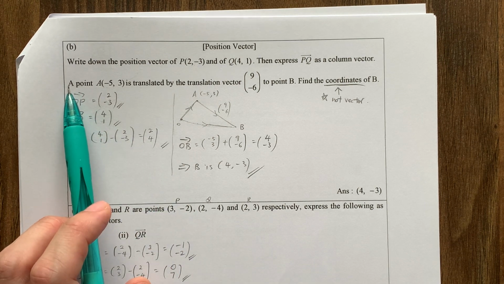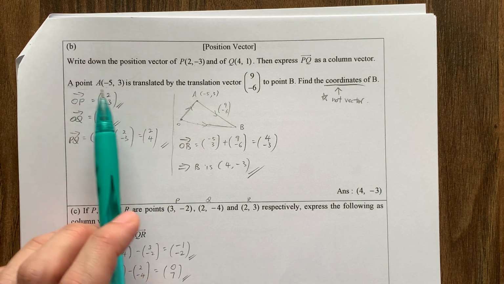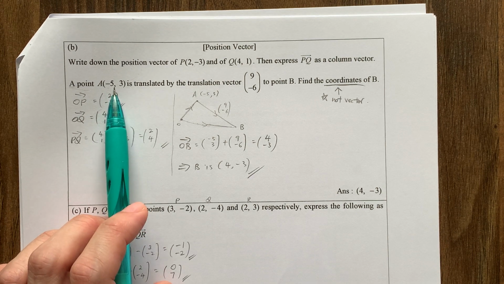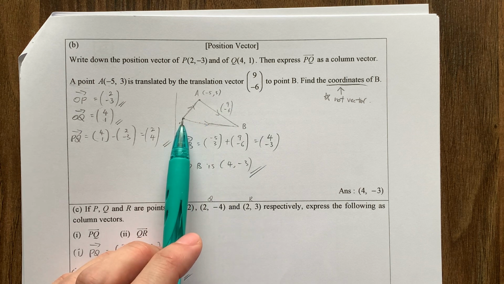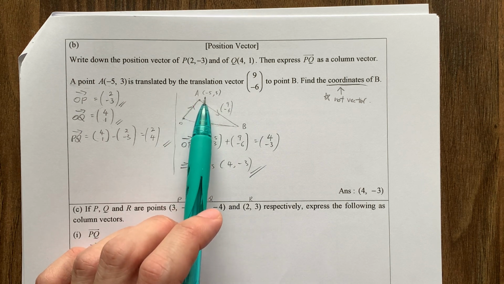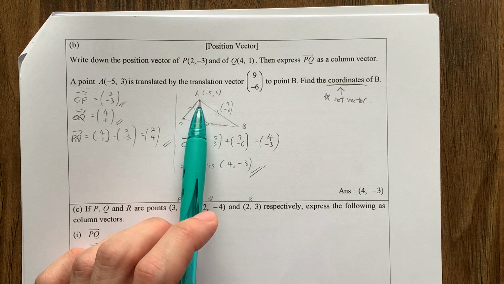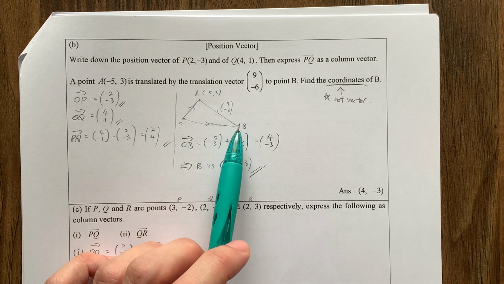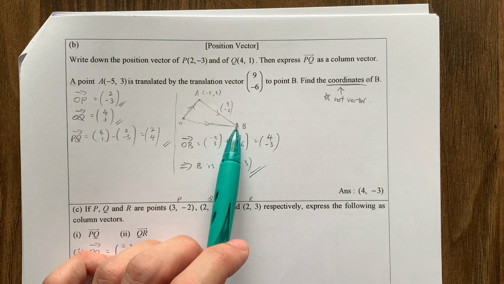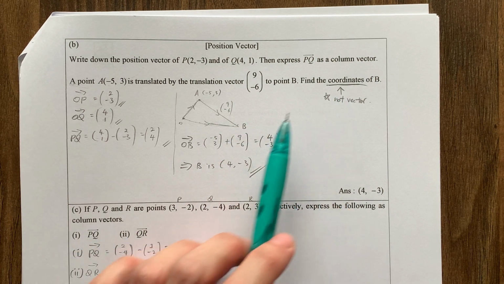That's it. So and then say a point A is translated by the vector 9, -6. So you can imagine that A is here, 5, 3, right? And then if I translate, I move it by this vector, which is 9, -6, I'm going to get B. So they ask you what are the coordinates of B, right?